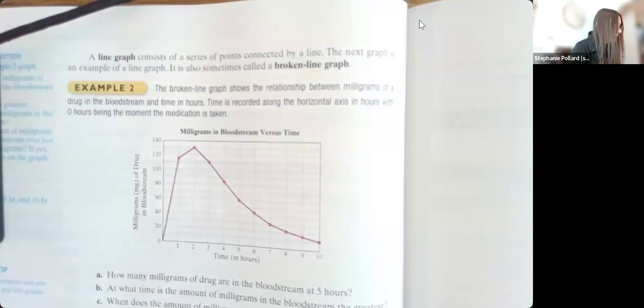When does the amount of milligrams in the bloodstream show the greatest change? Now, we're going to talk a lot more about change as well here on graphs. But in this case, you're looking really for where is it the steepest. Now, you really should do a little bit more math here to get an estimate if it's not clear. But for this particular graph, this one's pretty obvious.